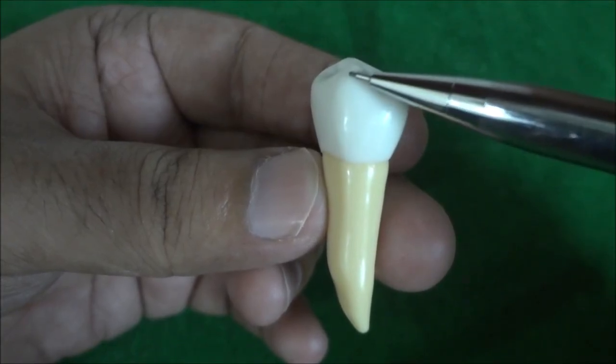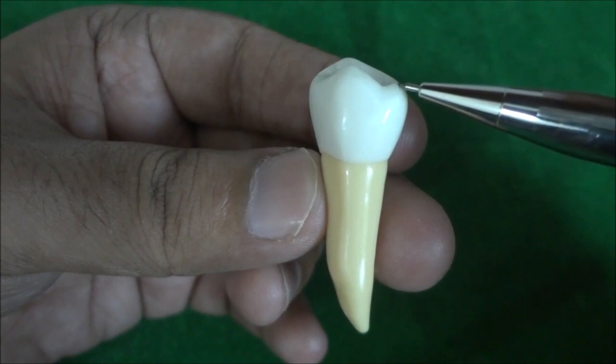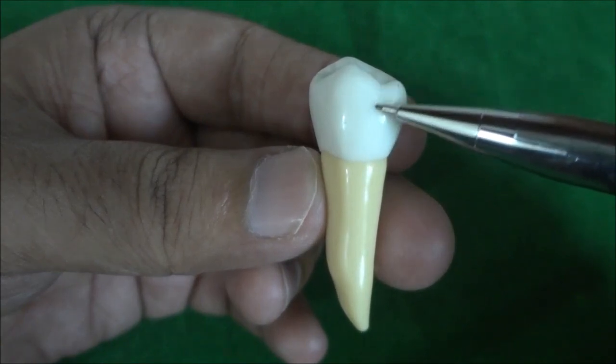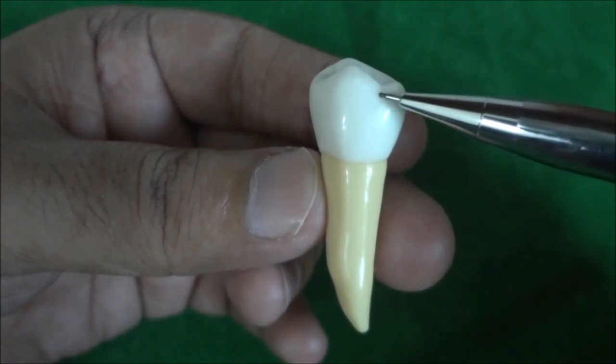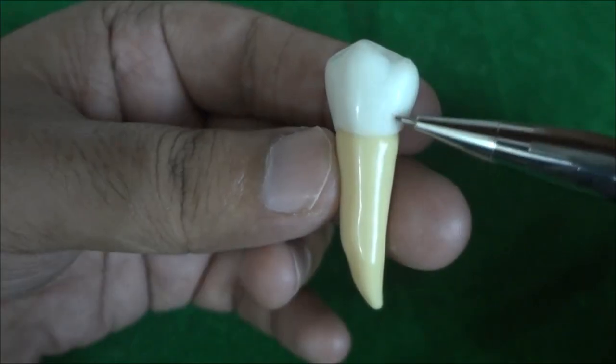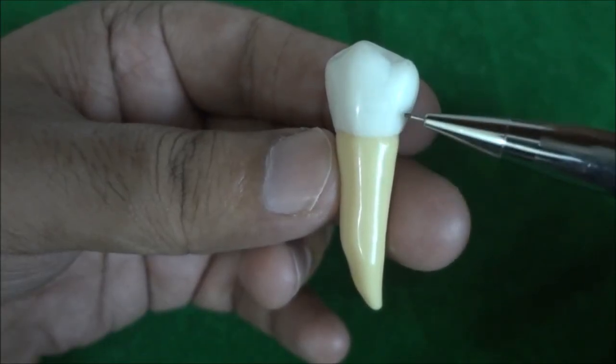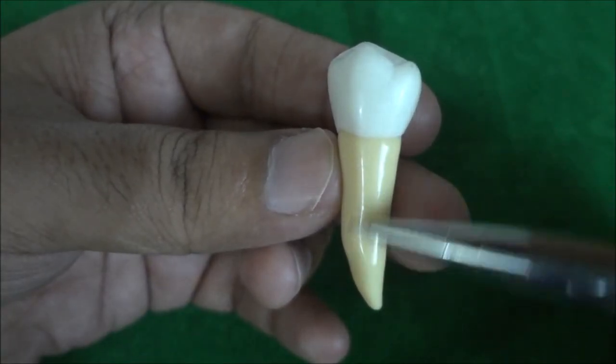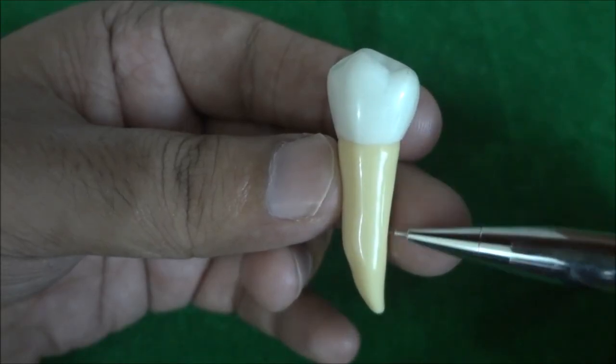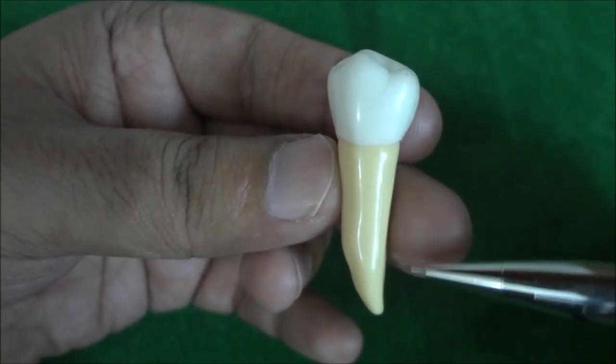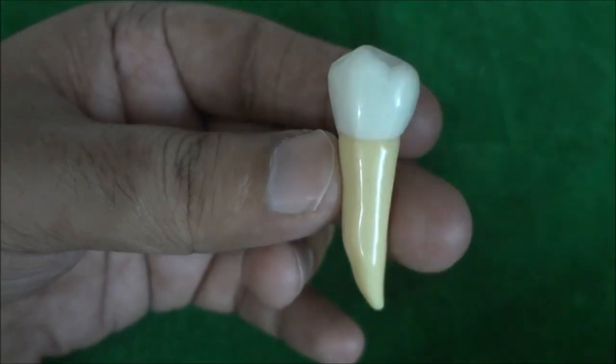In between the mesiolingual and the distolingual cusp, there is a groove known as the lingual developmental groove. This tooth has very little taper on the lingual side. Therefore, less of the mesial and distal surface is visible from this aspect as compared to the first premolar.